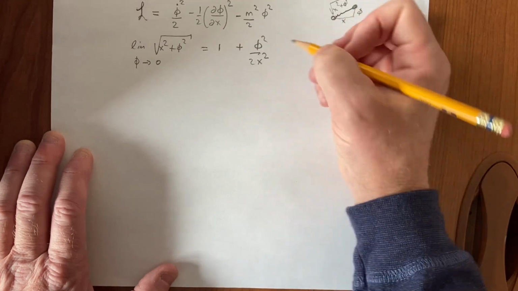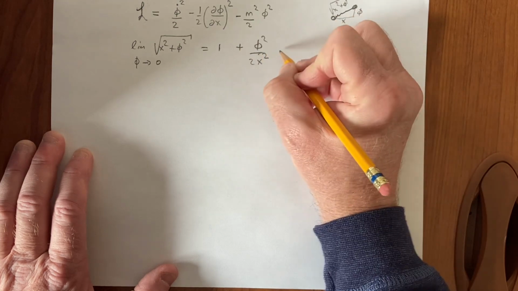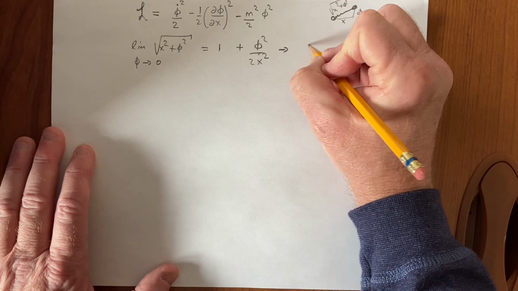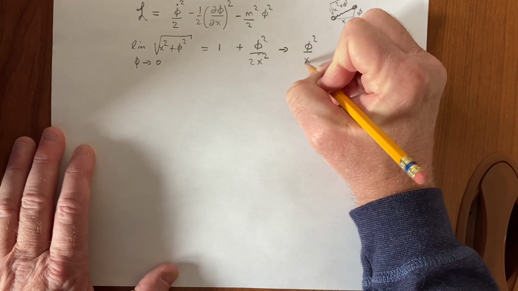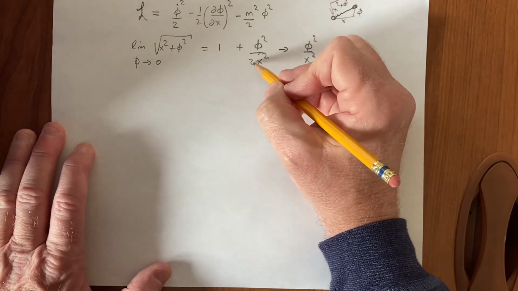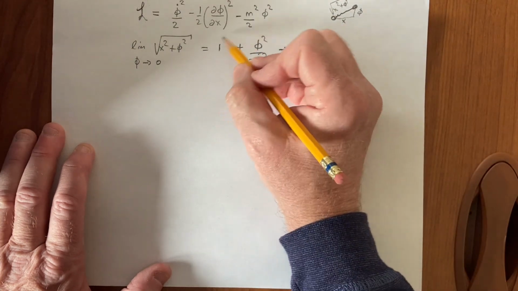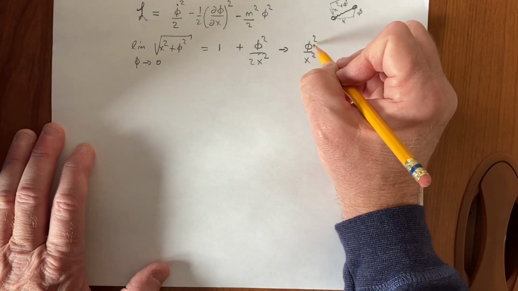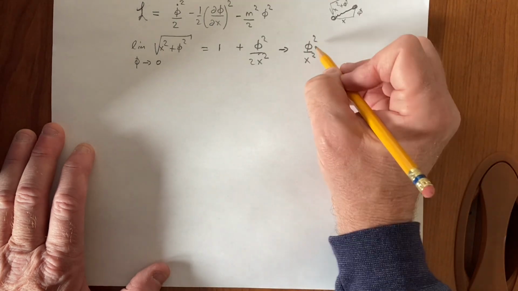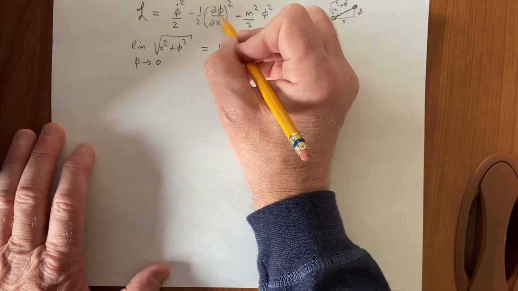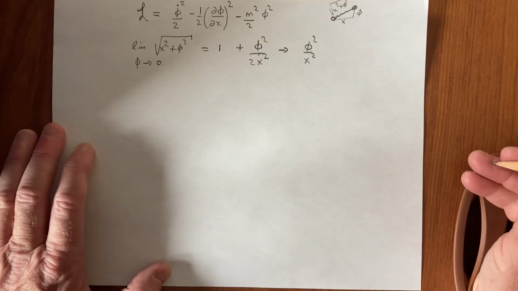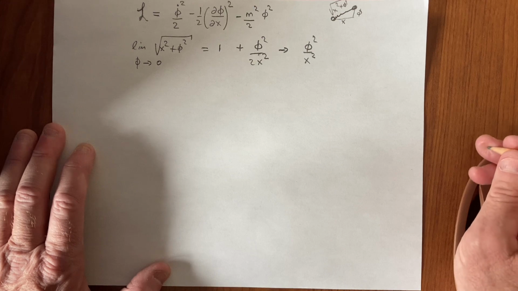And then we were very casual here. We said this goes like φ². Really what we wanted to say was that this goes like φ²/x², apart from that constant. And of course we argued away this term. It doesn't affect the Lagrangian. But this is the key for understanding how we get a term like this.